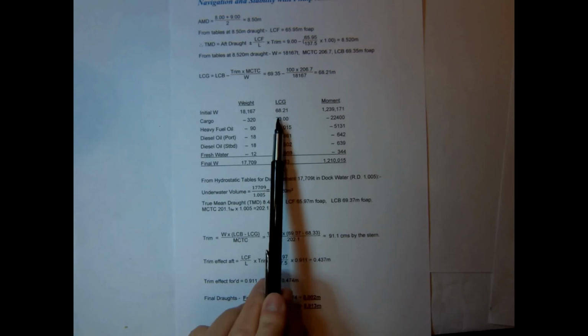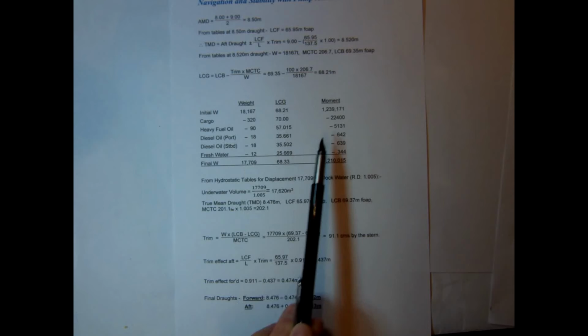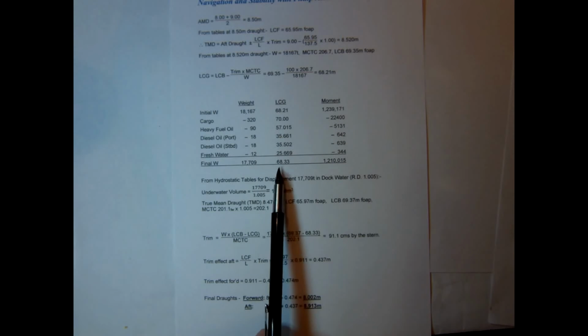Just one point I want to make here: the trim, of course, is in centimetres, so don't forget in this formula you must put the trim in centimetres. So now we've got our initial displacement, LCG, moments, there's the cargo we've discharged, and then here's the oil and freshwater that we've used up going to the other berth. So all these are minus values, moments minus, therefore we found our final LCG of 68.33.